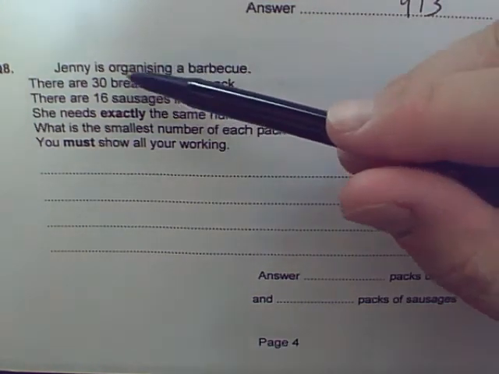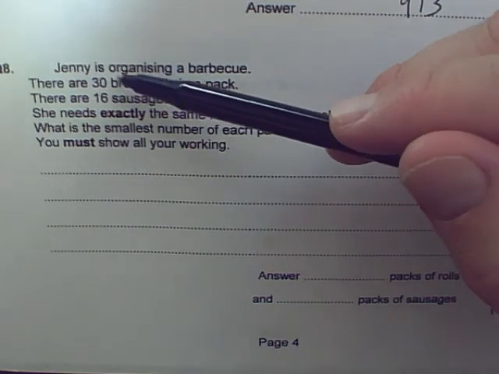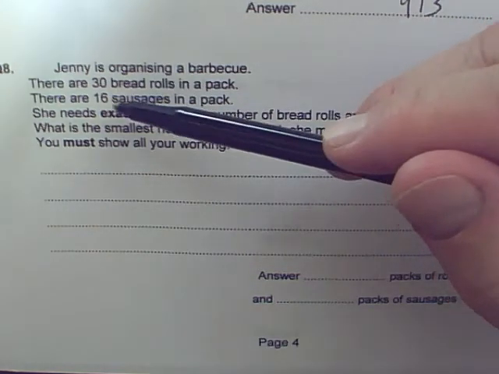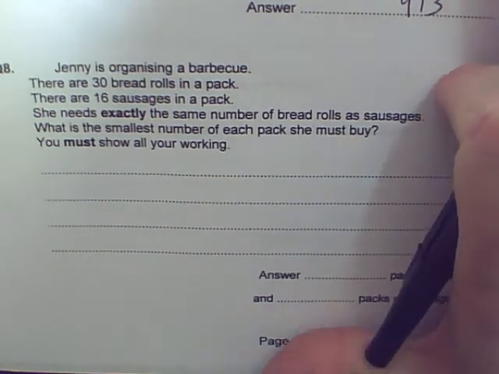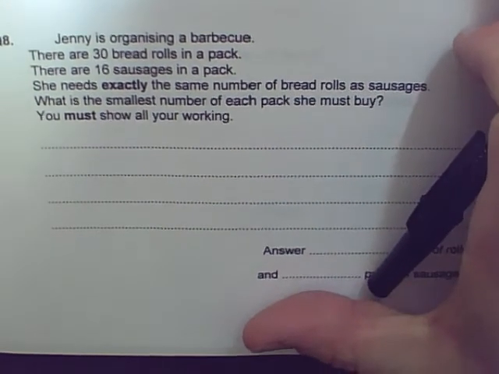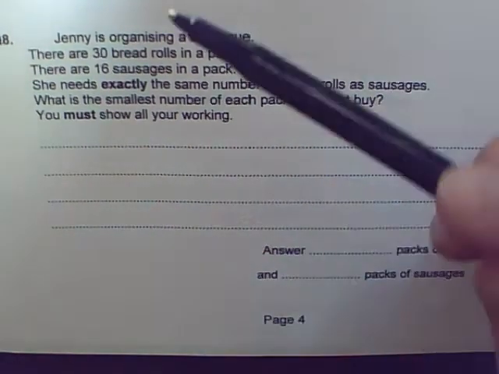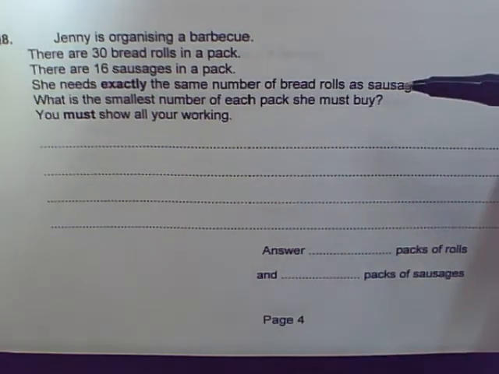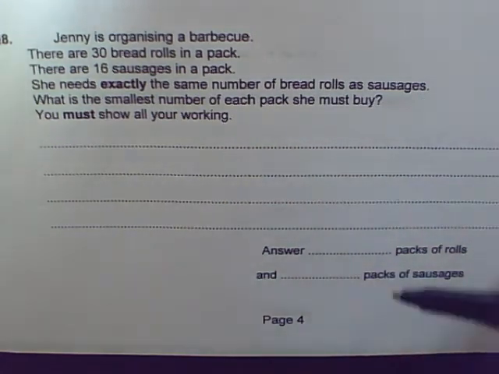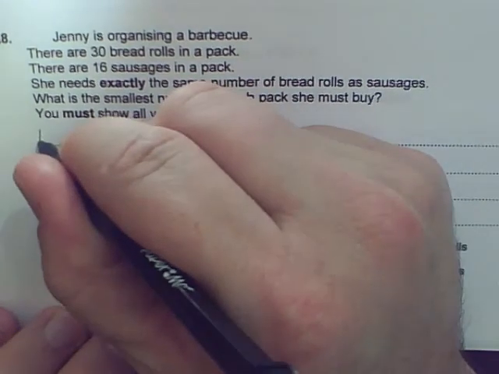So in this case, I need to just find the lowest common multiple of 30 and 16. And there are two ways of doing this, and I don't want you to become too preoccupied with a formal method of doing it. In general, if you have a lowest common multiple question, the best thing to do is simply to list multiples until you get to a common one. So, multiples of 30.